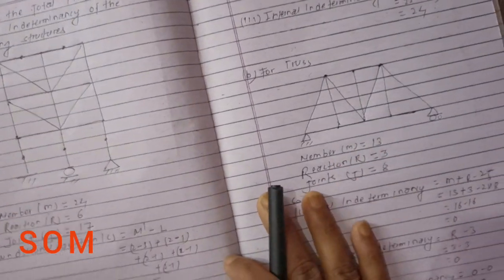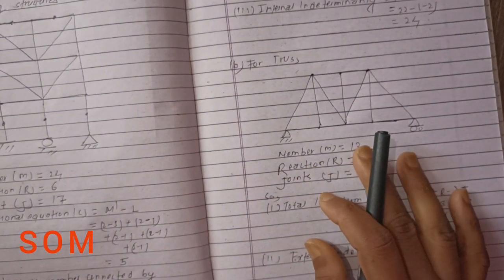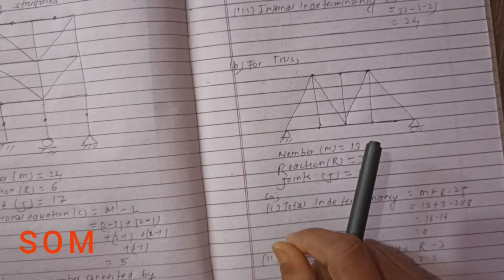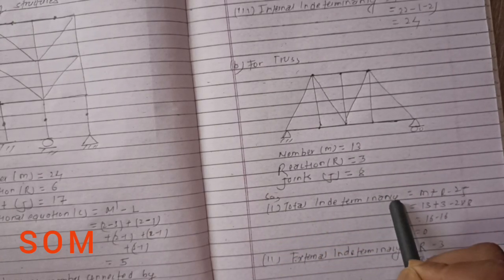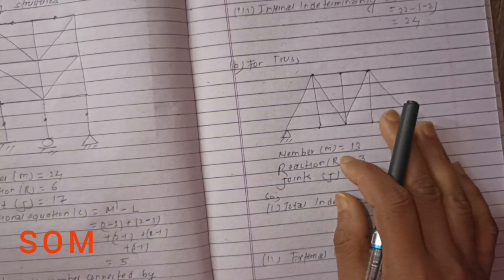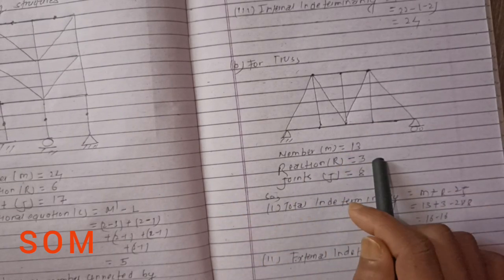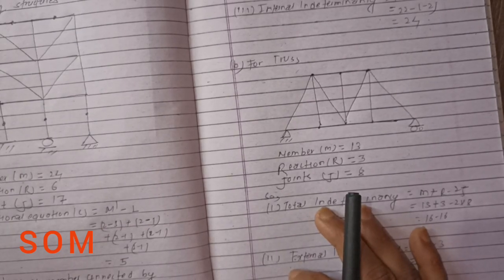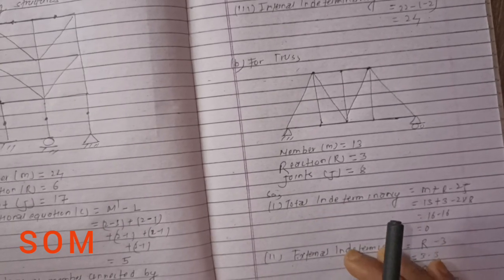So the basic concept before calculating external, internal and total indeterminacy is the internal hinge. In the case of a truss, there is no internal hinge, you should remember. So if there is no internal hinge, it means there is no conditional equation, there is no C. So the formula becomes quite easy compared to the frame.